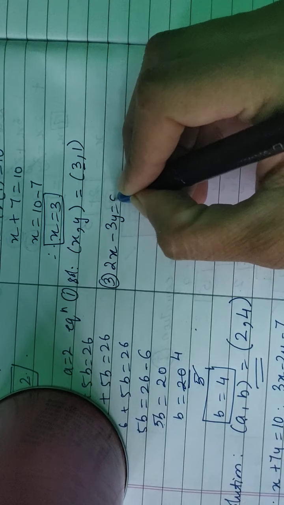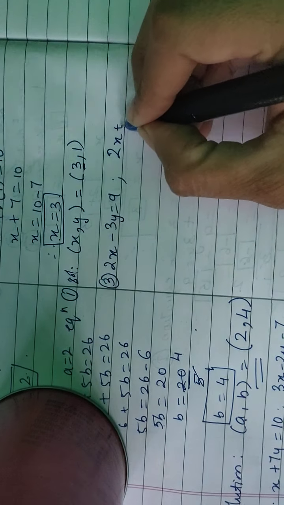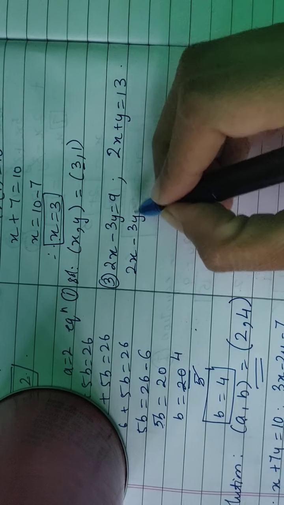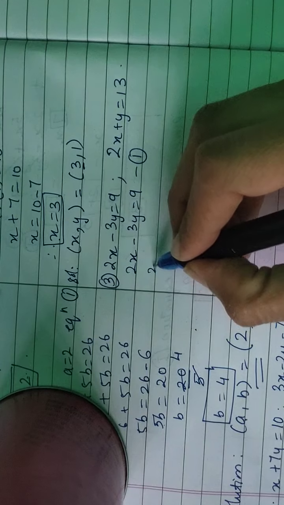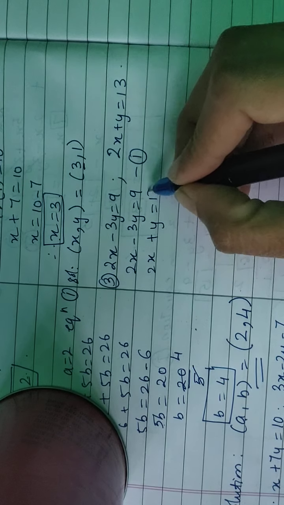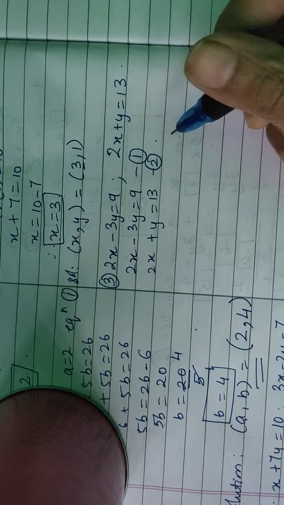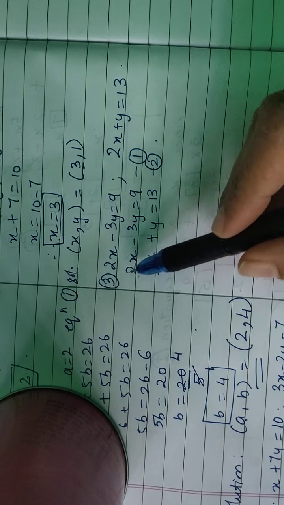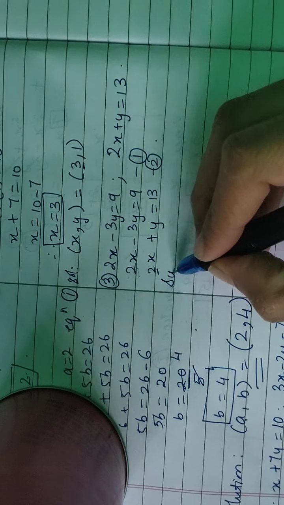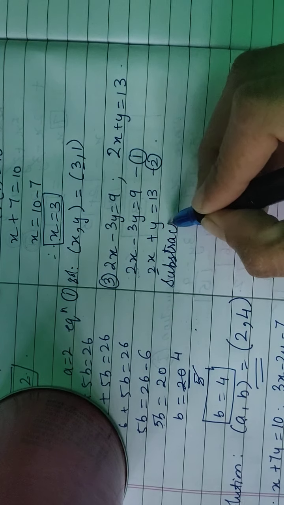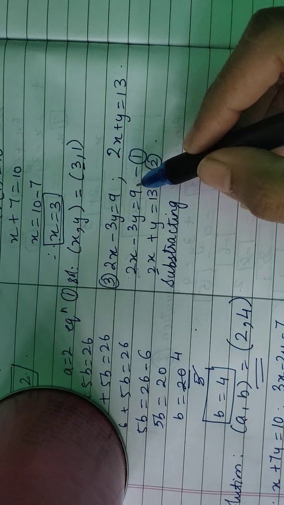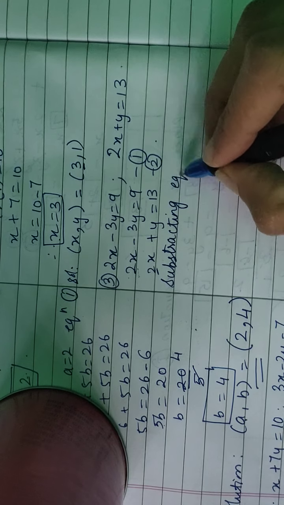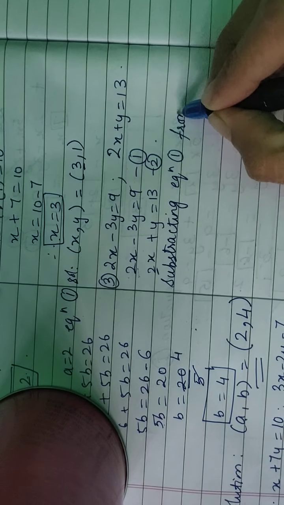2x minus 3y is equals to 9 and 2x plus y is equals to 13. Now I am going to put the numbers. 2x minus 3y, I am going to give it equation 1, and 2x plus y is equals to 13, I am going to give it the equation 2. Now again I am going to check. Yes, I have 2 common here and both are plus, so I am going to do subtraction. So that's my decision. And then I'll see which one is the smaller. 1 is smaller, so subtracting equation 1 from 2.